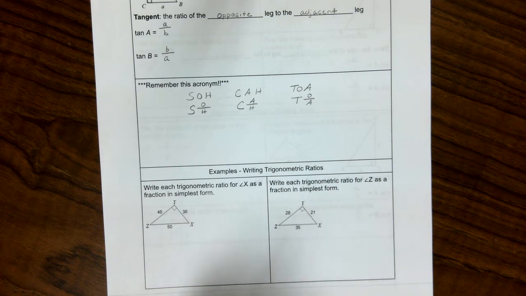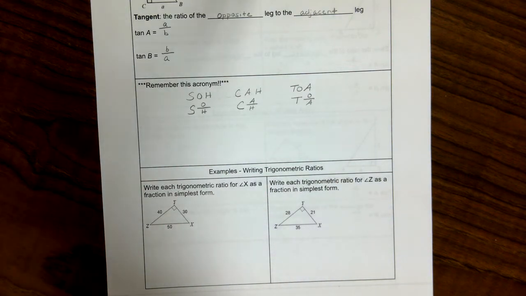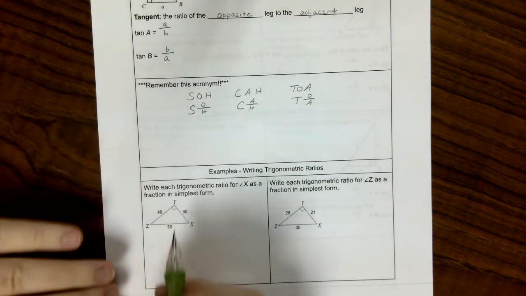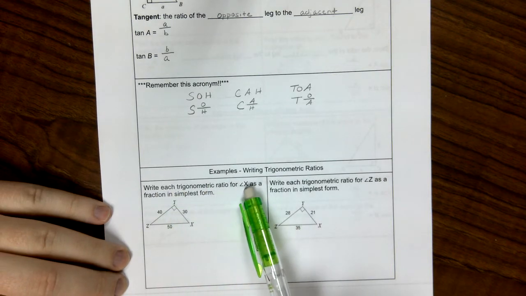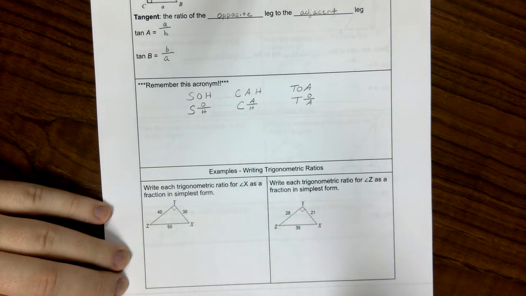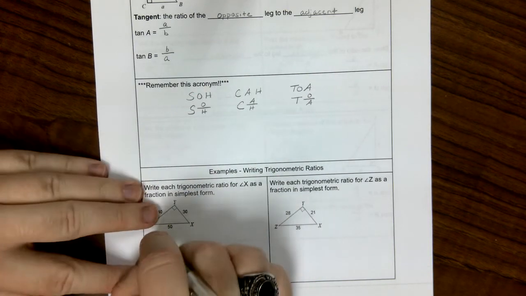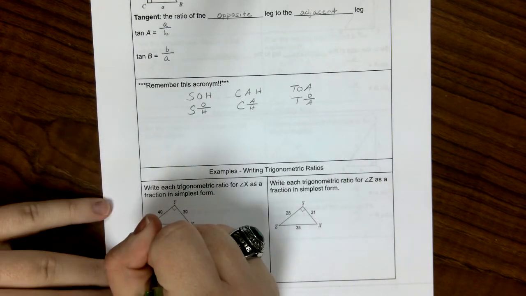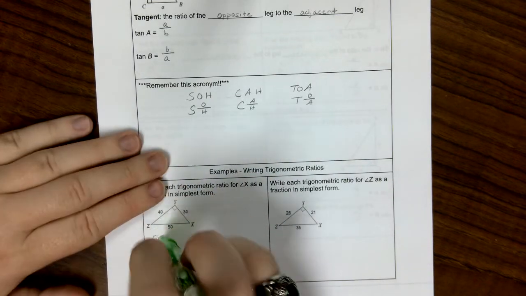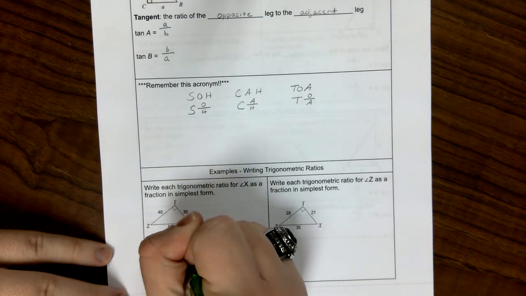Now that we've sort of talked about what they are, we're going to use them. We're going to write the ratio. Okay? So for these three, I want you to write each trig ratio for angle X as a fraction in simplest form. Now, in actuality, you're probably only going to find one at a time. But I just went ahead and combined all three right here so we could get practice with all three.